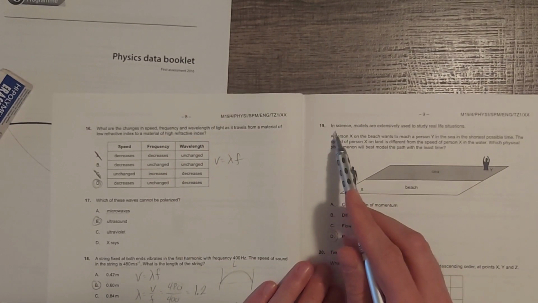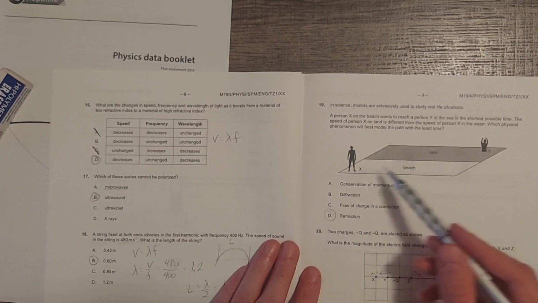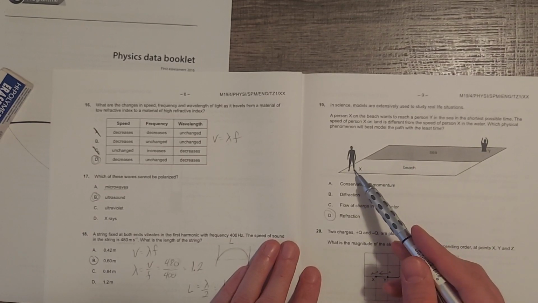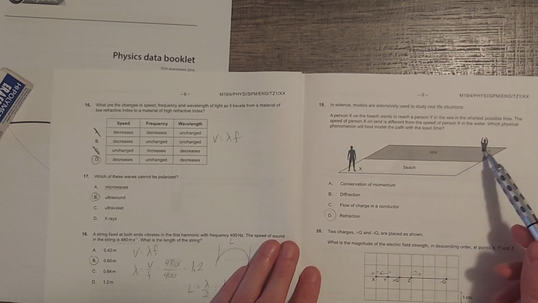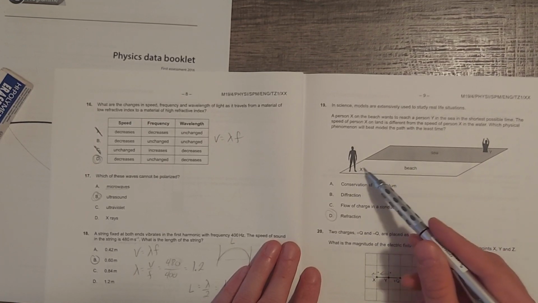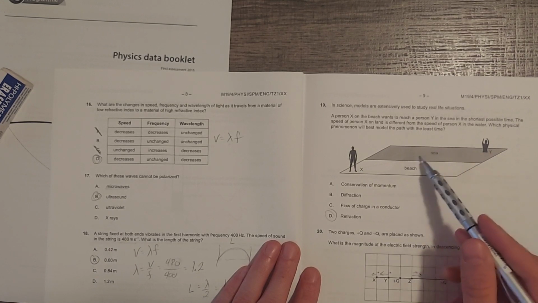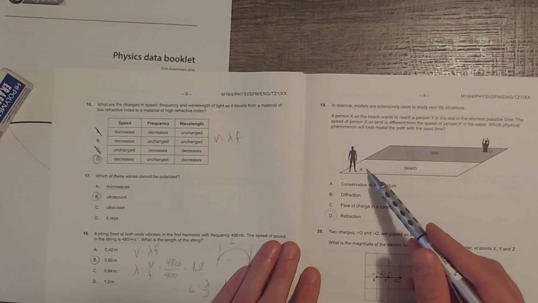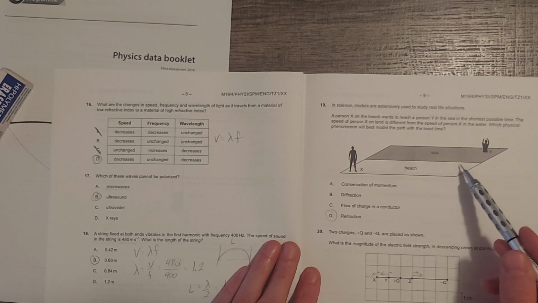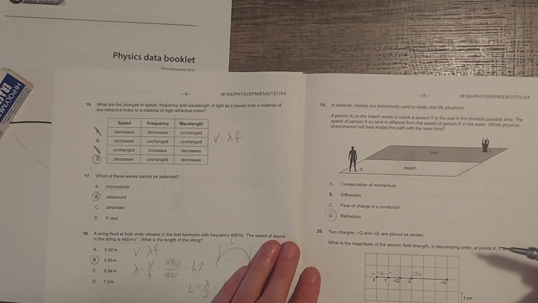Number 19. In science, models are extensively used to study real-life situations. So you have a situation where there's a drowning person in water. You can run on the beach faster than you can swim, probably. So how can you run? You don't want to take a straight line to them, because then you are going to be going at a slow speed too long through the water. You want to increase your length of time on the beach where you can run faster, so that you can shorten the distance where you go at slower speed.